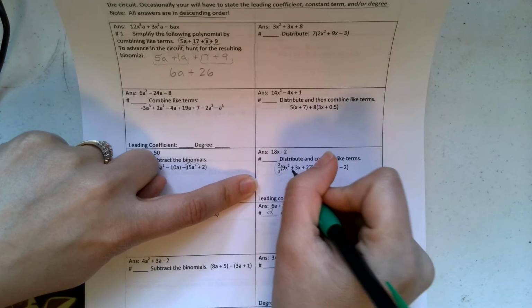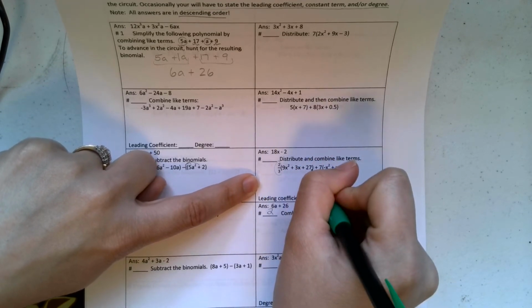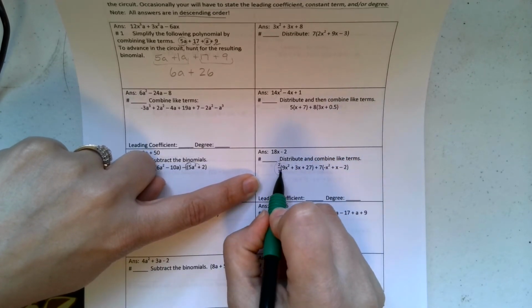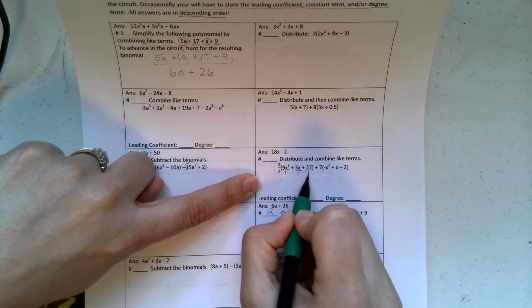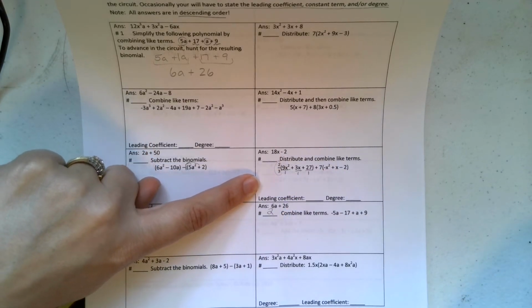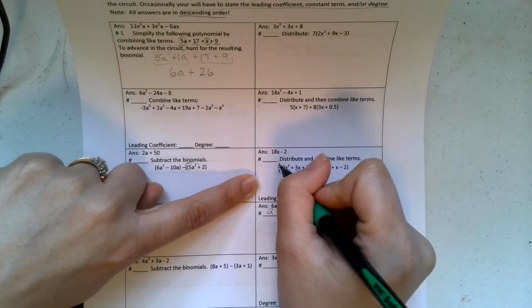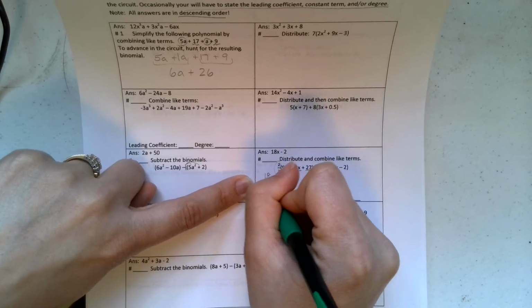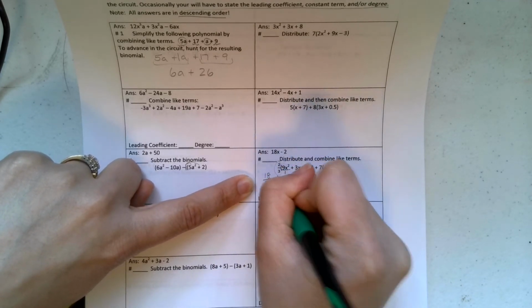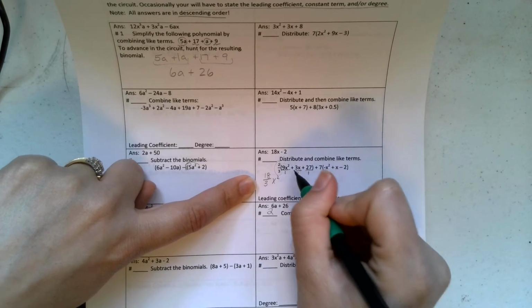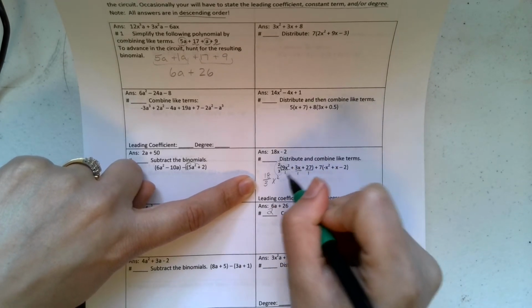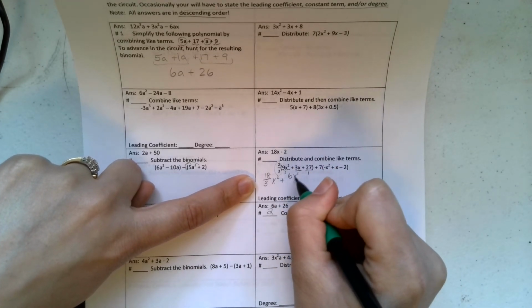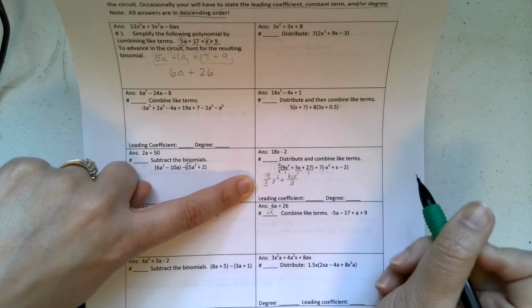Alright, so here we get 2/3 times each of these things. One thing you can do with fractions, if you don't have a calculator at home, is just multiply across. So this will be 2 times 9, or 18 over 3, x squared. We'll have 2 times 3, or 6x over 3.